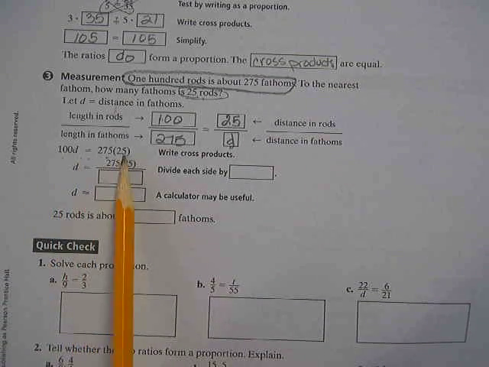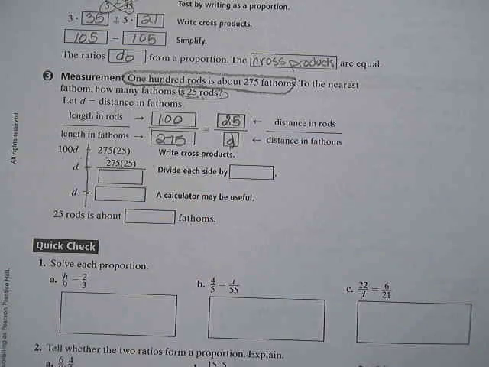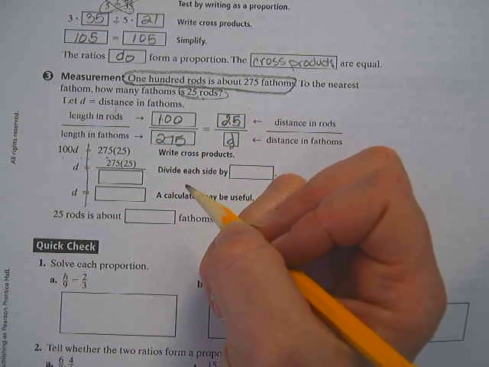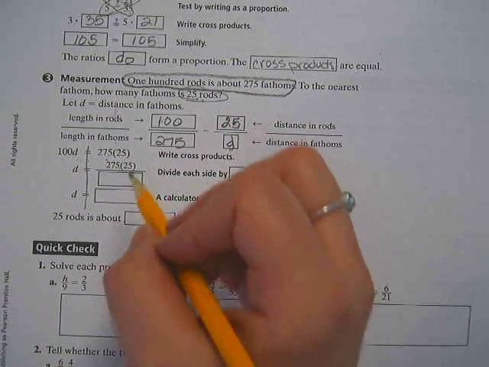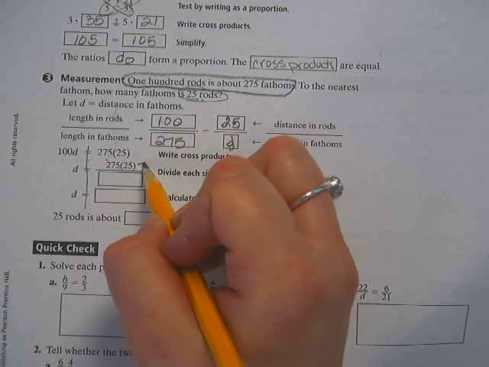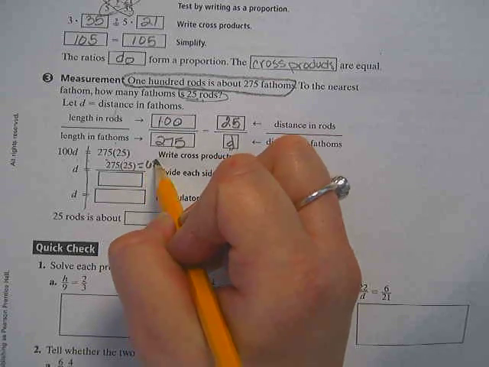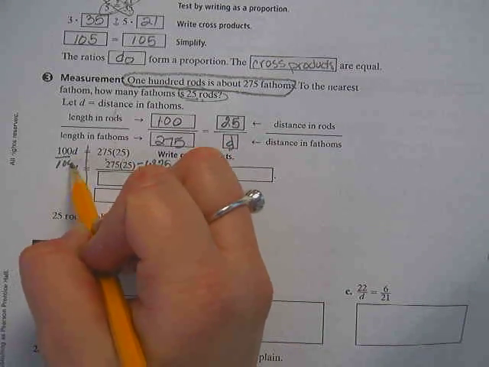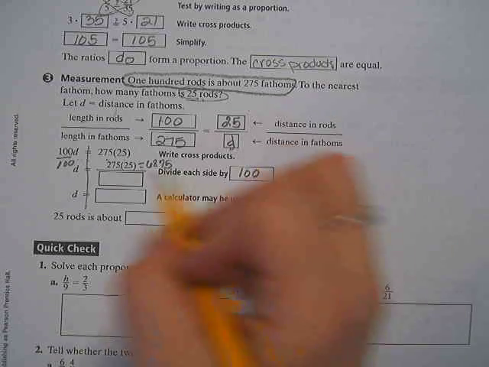Well, let's write out the cross products. 100 times D has to equal 275 times 25. Right? 100D equals 275 times 25. So line down the equal sign. 275 times 25 is 6,875.